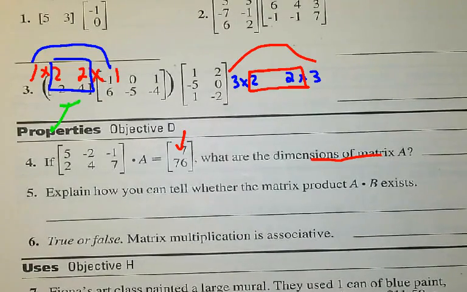The way you know you can multiply is if the two inner dimensions are the same, that's when you know that you can multiply. If they're not the same, you cannot multiply. Okay? Now we're ready for part 3. We'll stop this one and come back.